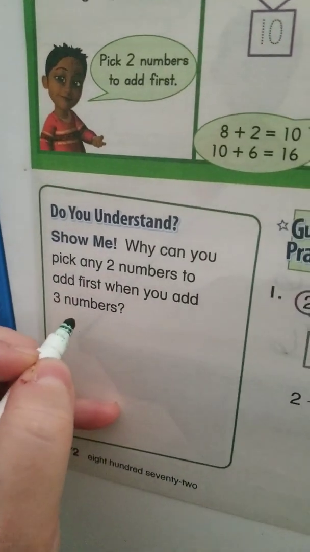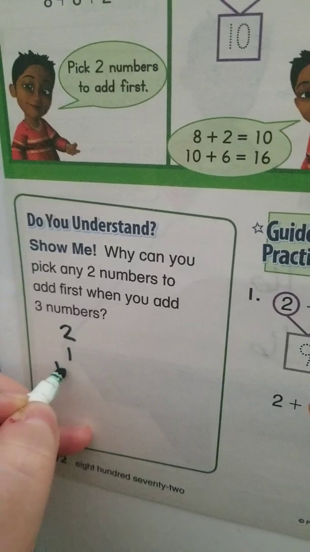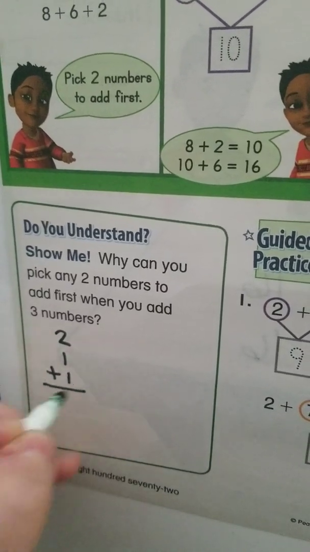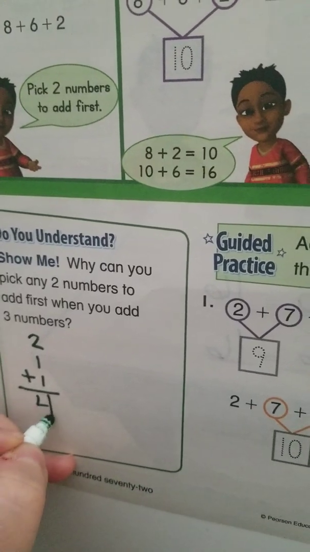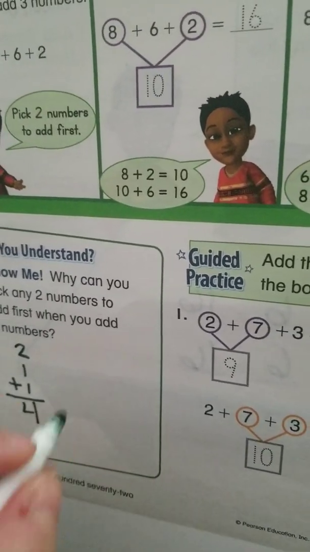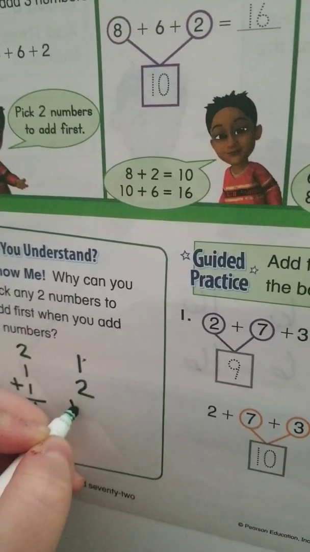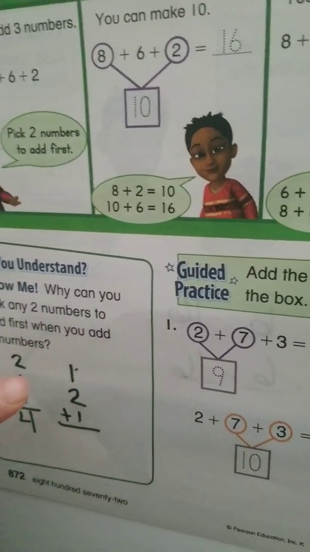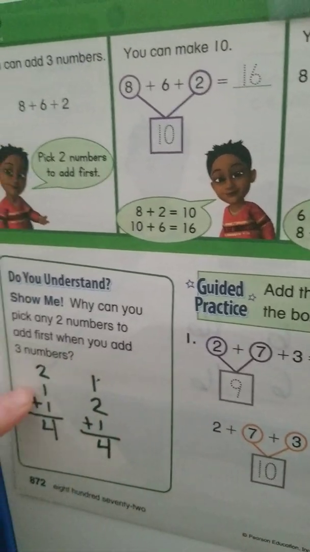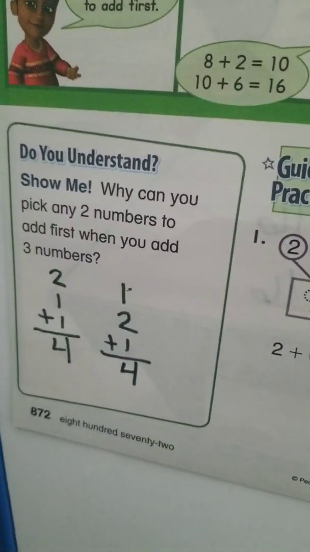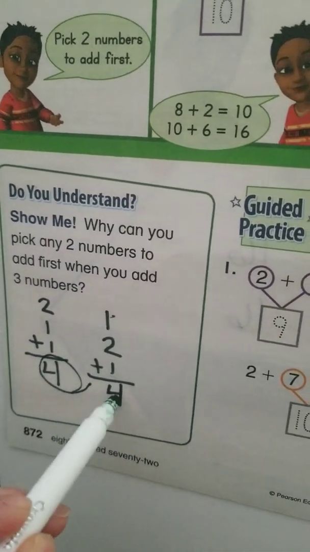So let's see. Let's do something easy. 2 plus 1 plus 1. 2 plus 1 is 3, plus 1 is 4. And if you do it on this side to show, you could do it in the opposite way. You could do 1 plus 2 plus 1. 1 plus 2 is 3. 3 plus 1 is 4. And now you've just showed how putting the add-ins in any order will get you the same sum.